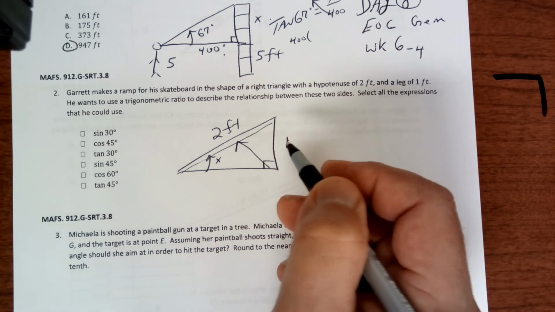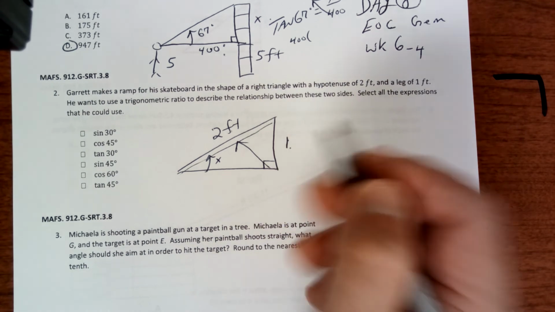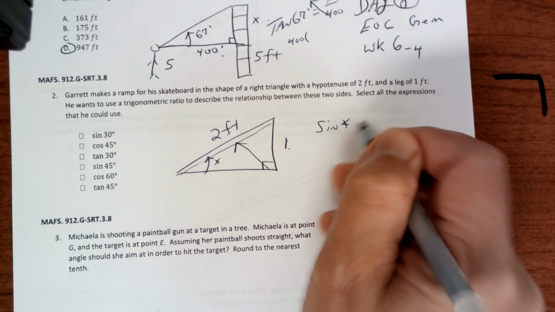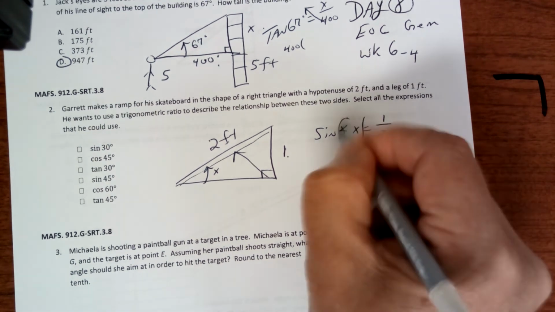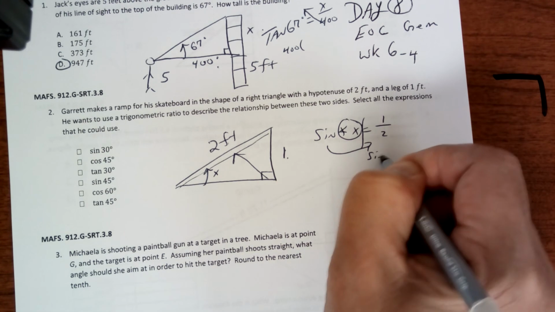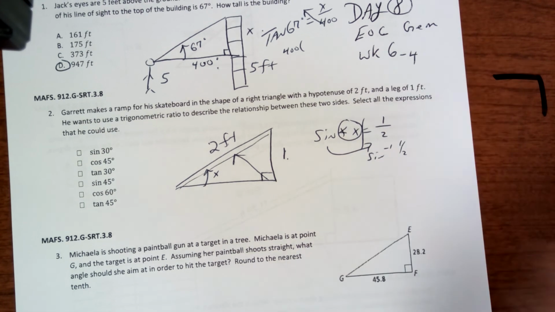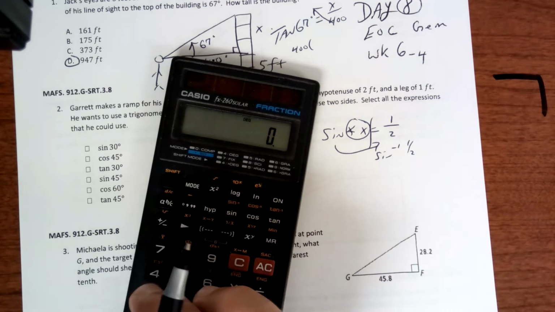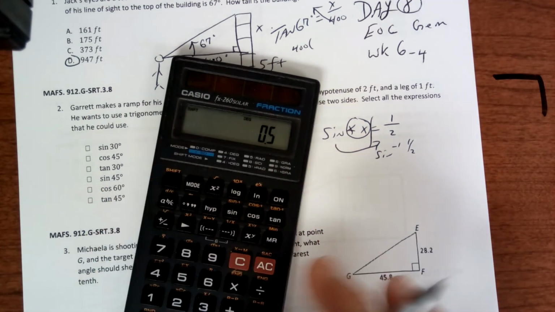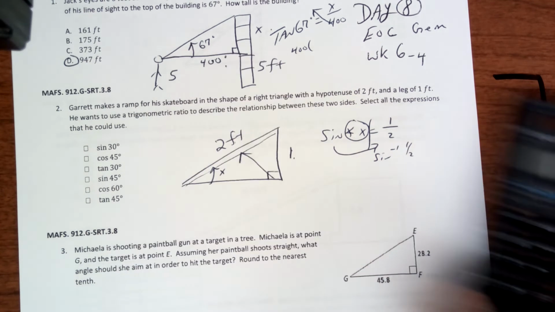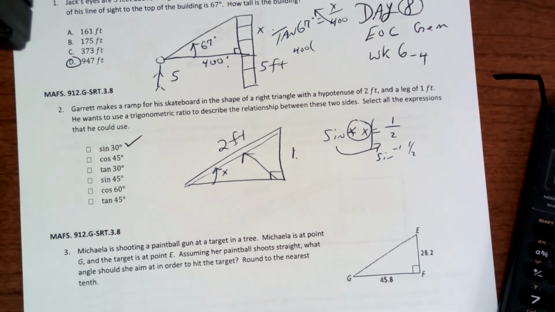So that would be the sine. The sine of angle x is equal to opposite over hypotenuse. You want to divide by the word sine. Let's see if that works and gets the arc sine. So 1 divided by 2 equals, shift and then sine, and you get 30 degrees. So that one does, in fact, work.